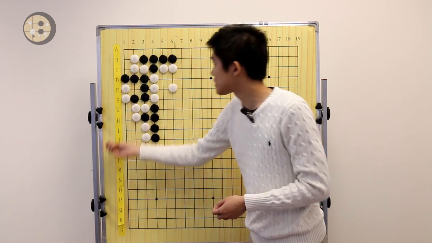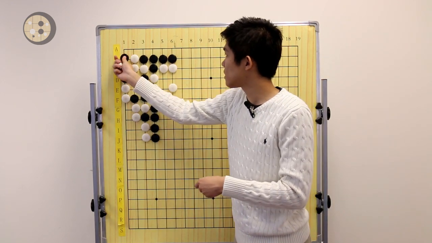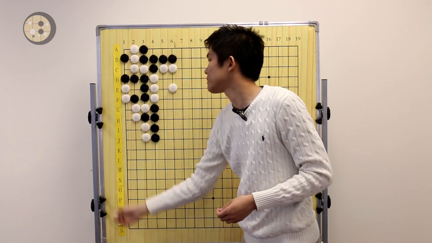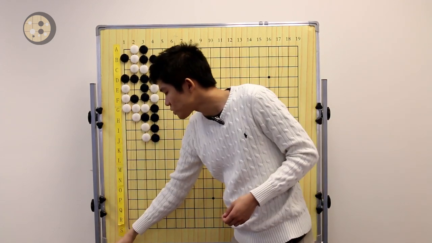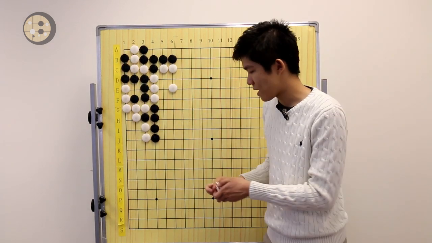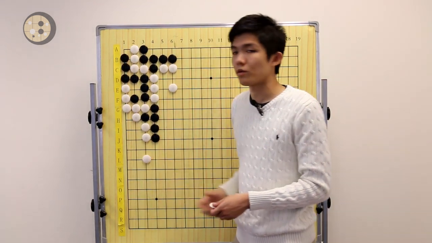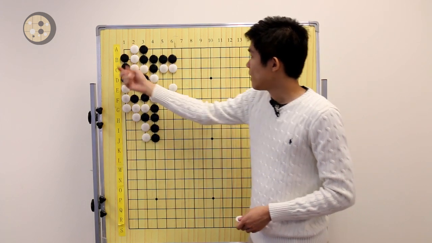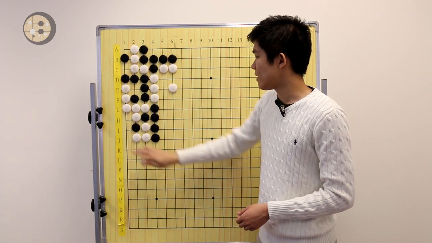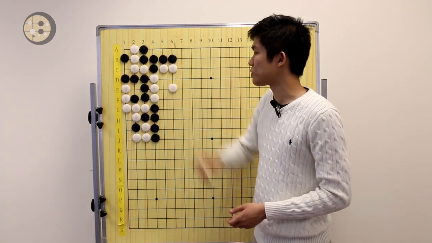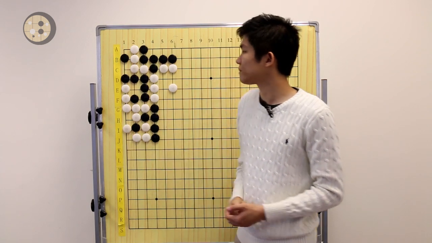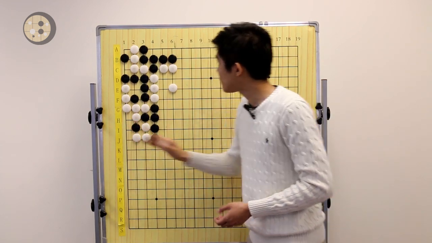So after these exchanges, black would play here, white would extend one, and then connect. So this is sort of a probe move. If black connects directly, then I will jump or extend. But if black cuts, then he doesn't have to respond there, but white is already alive, because taking is sente.